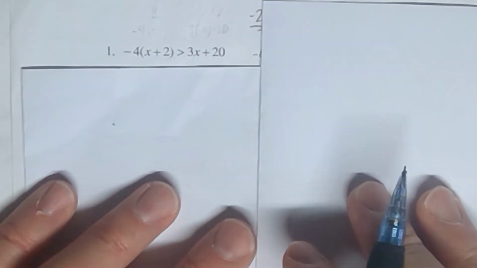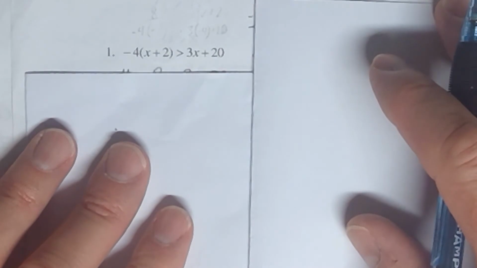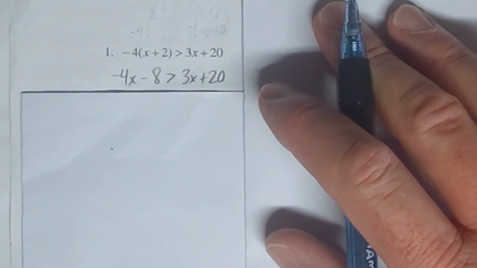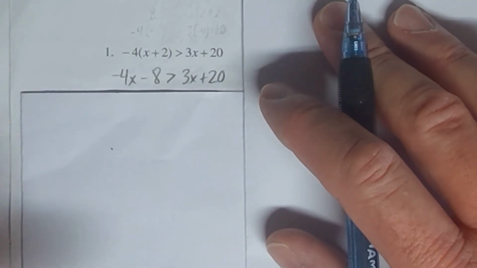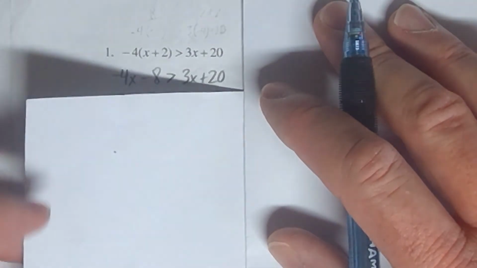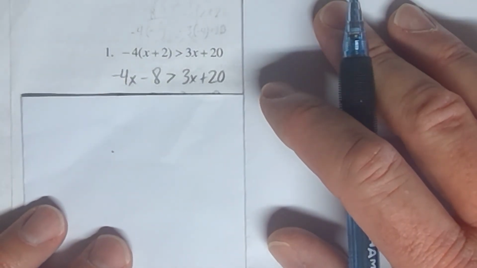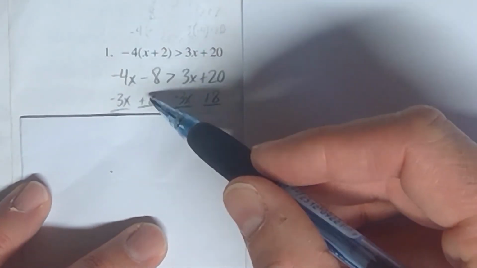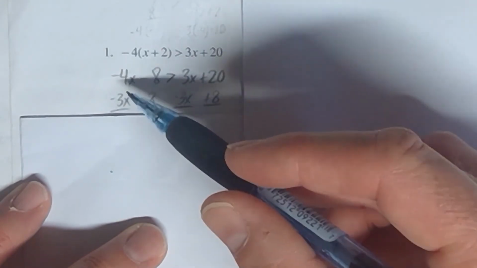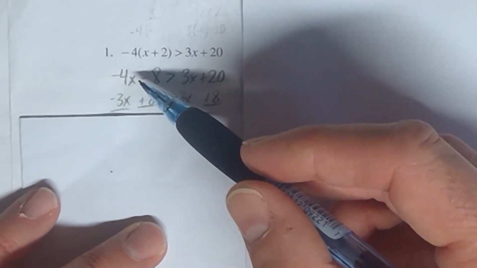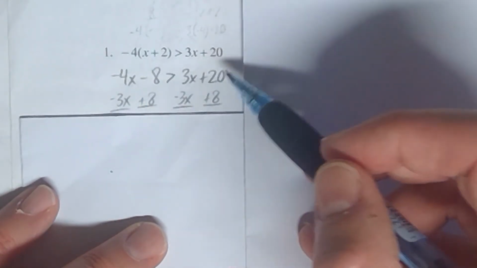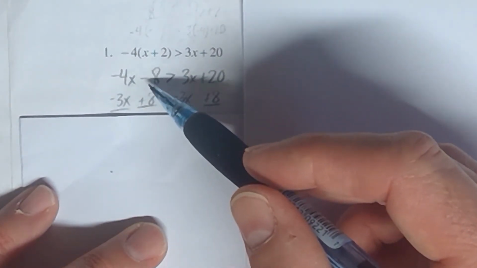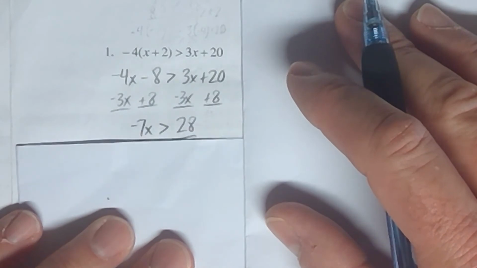All right. Let's take a look at number 1 here. Distribute it out first. Proceed with the normal linear equation steps. Just remember that if you divide by a negative, you have to flip the inequality as you're doing that simultaneously. Okay, so now I'm going to move over the x's to the left and the 8 over with the 20. You could have gone the other way, just like we do with equations. You could have put the x's over here and the 20 and the 8 over here. Okay, but I did it like this.